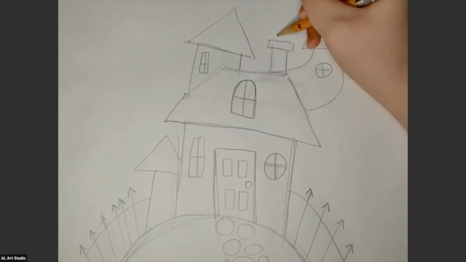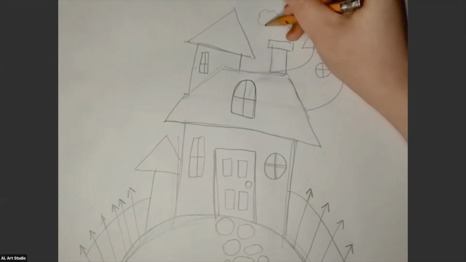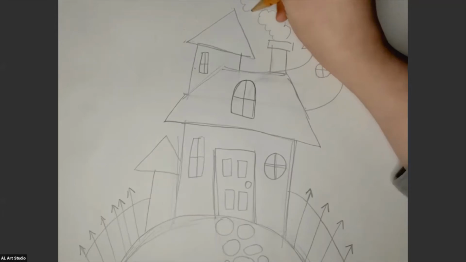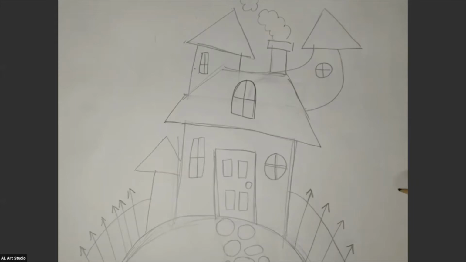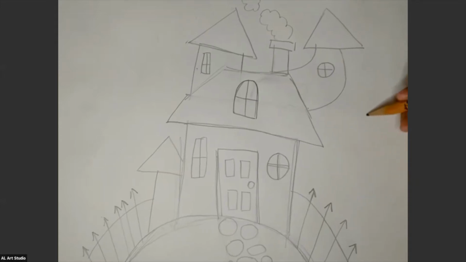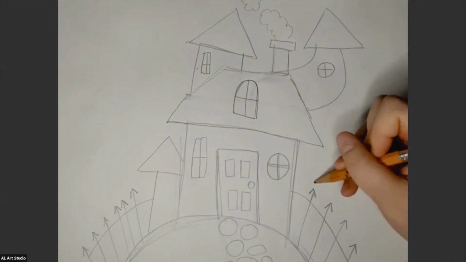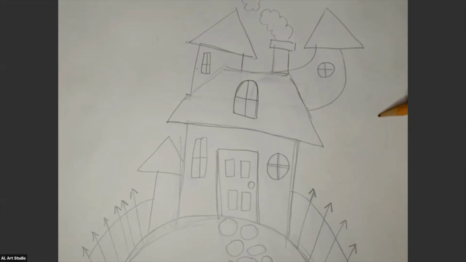I can do some smoke out of my chimney. Somebody's in there. I bet it's a ghost. I think I'm gonna draw a little ghost coming out here.